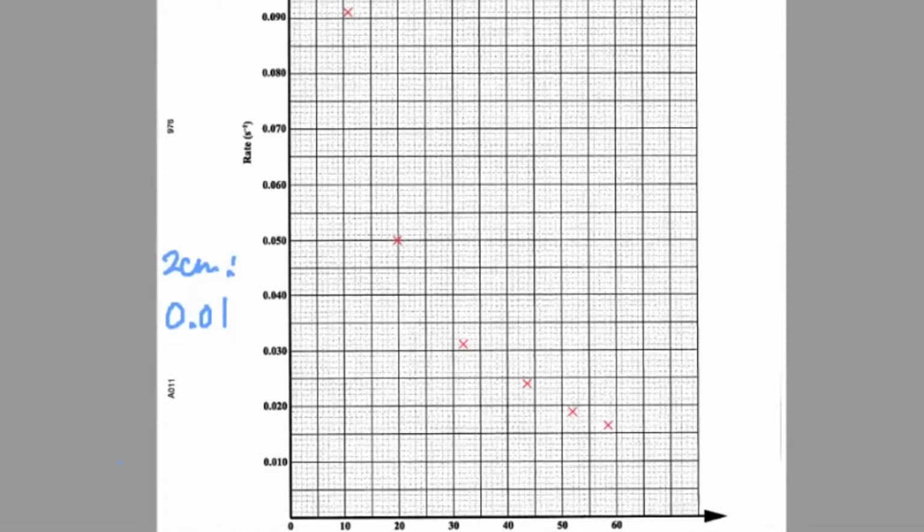And in the interest of time, I've gone ahead and I've plotted the points. So for 11, we'd find 11 seconds on the x-axis and would come up and we'd look for the rate that corresponds with 11 seconds. So that would be 0.091, and that's plotted.